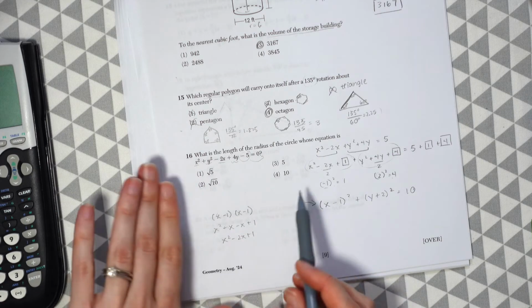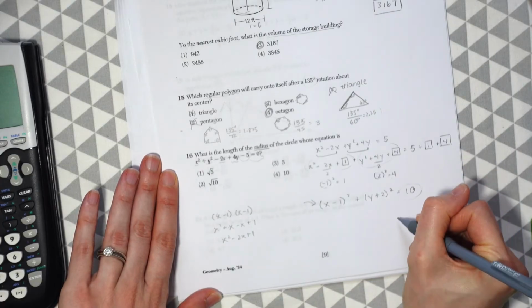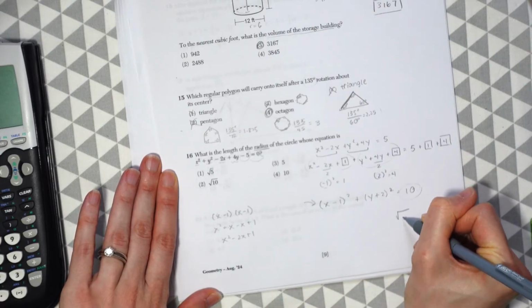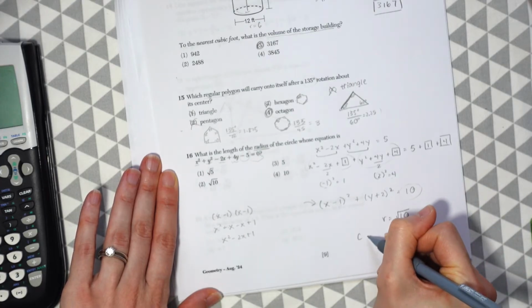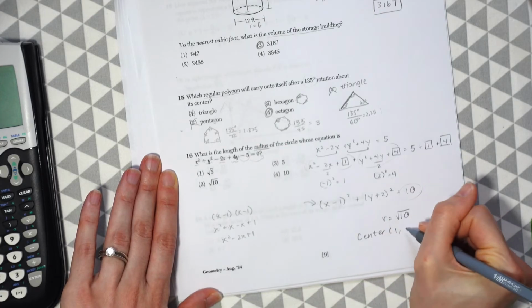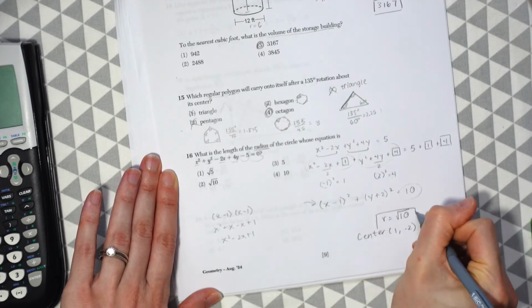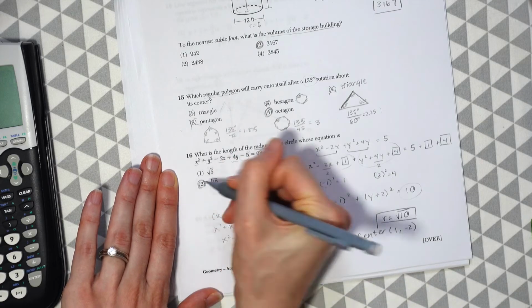But if you look at the answer, they're just looking for the radius. And the radius is always going to be the square root of this number. So r is equal to radical 10. And if it asks you for the center, that would be 1 comma negative 2. But they just wanted the radius for this question. So this is choice number 2.